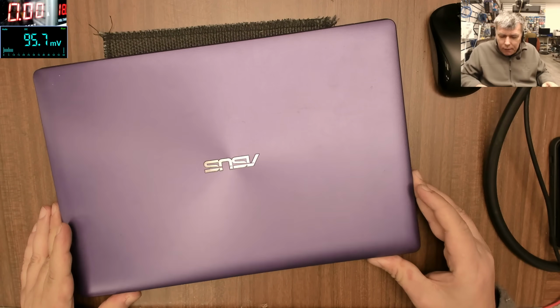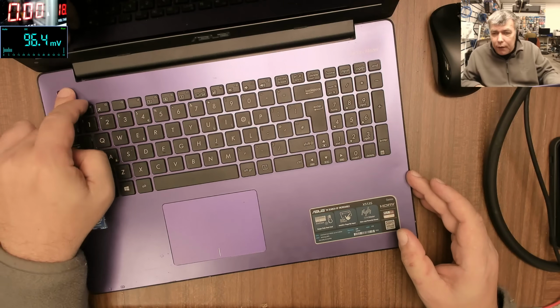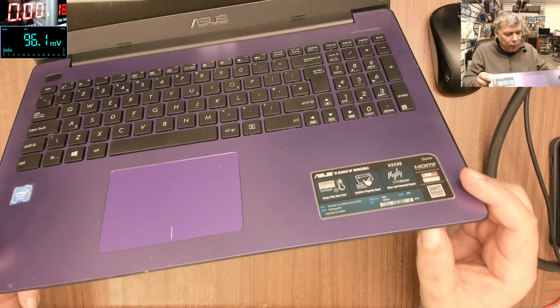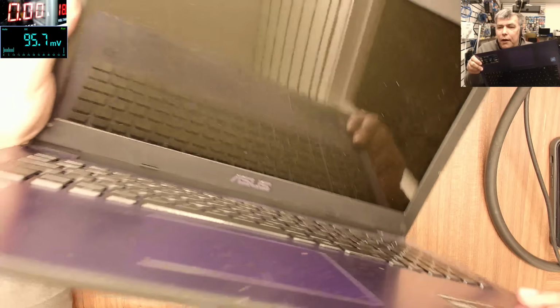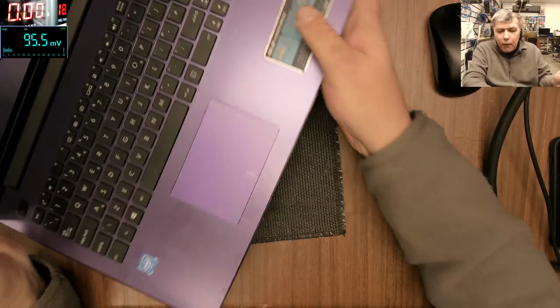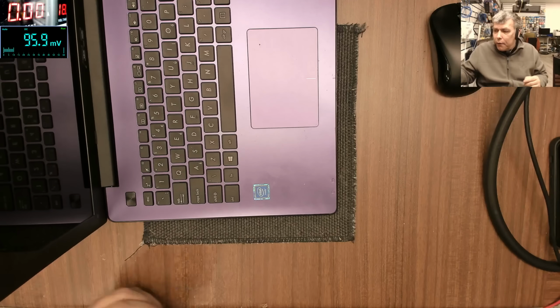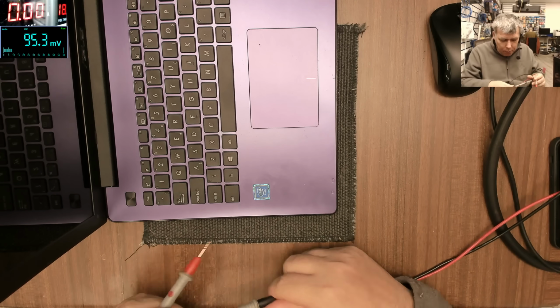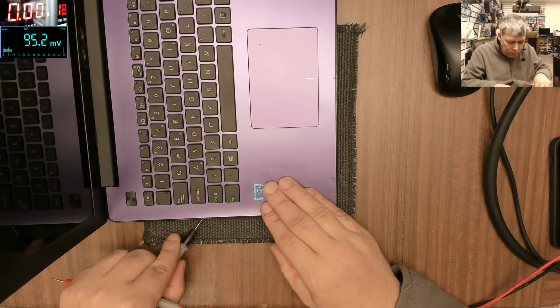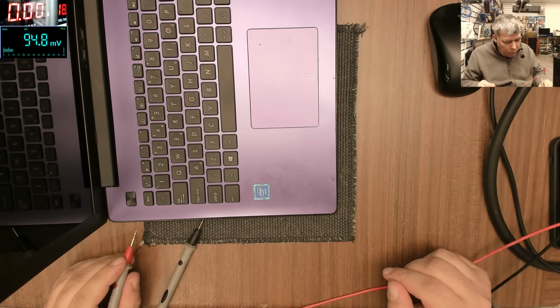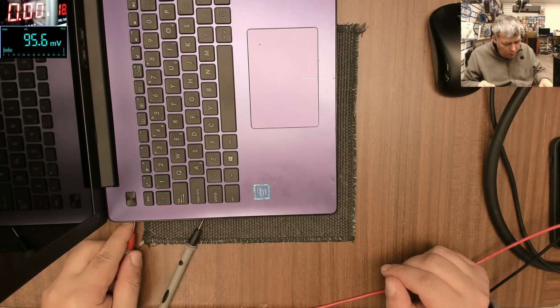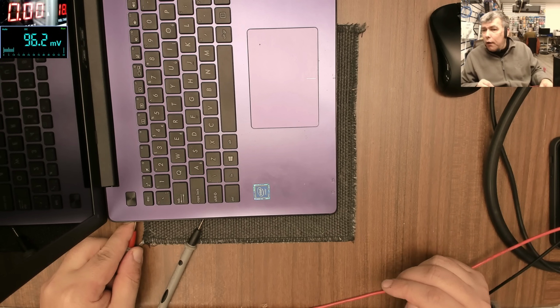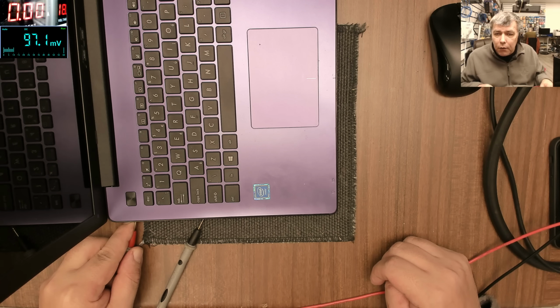We have an Asus laptop, and the problem with this one is just that it's not doing anything. We have no line, nothing. Okay, let's connect the power supply. We have to check to see if it's taking power. I'll take the ground from some ground. And it's taking, check on the power supply, like 10 milliamps, which is normal.